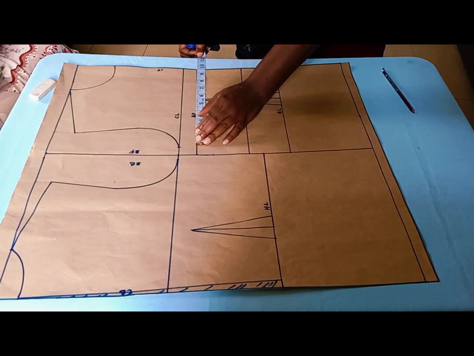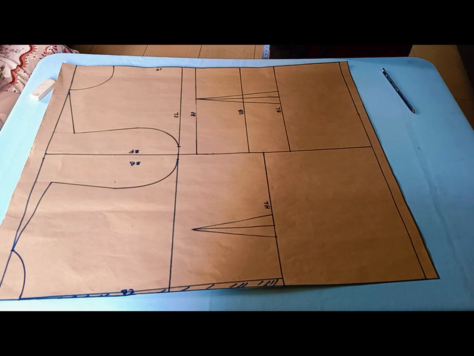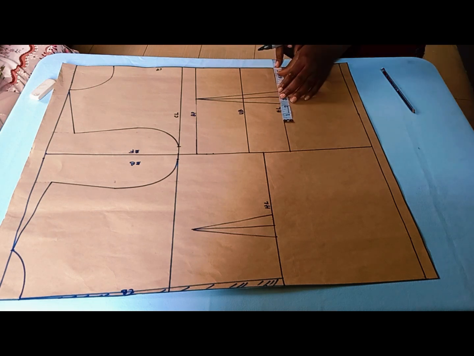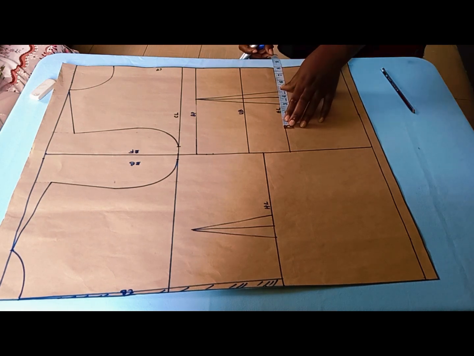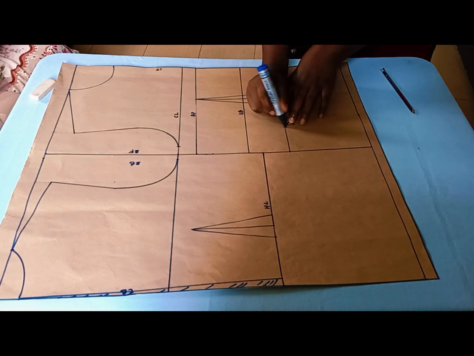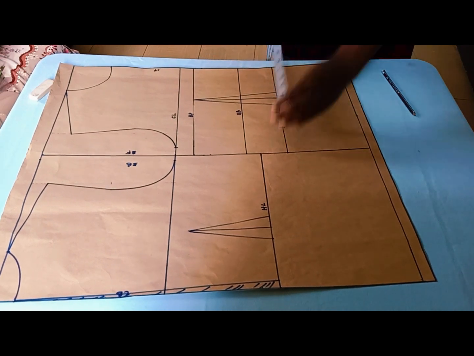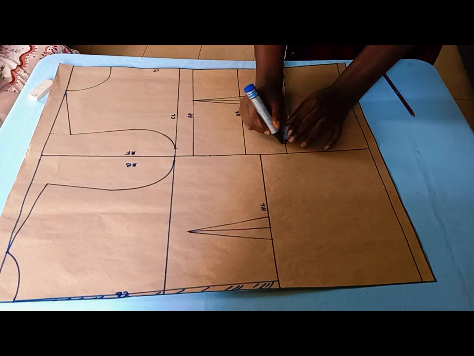I'll be placing my other measurements. At my bust point line, I'll mark my bust measurement divided by 4. And then at my half length line, I'll mark my waist measurement divided by 4. Remember, I removed 0.75 at both sides, making 1.5 inch. I'll add that 1.5 inch.